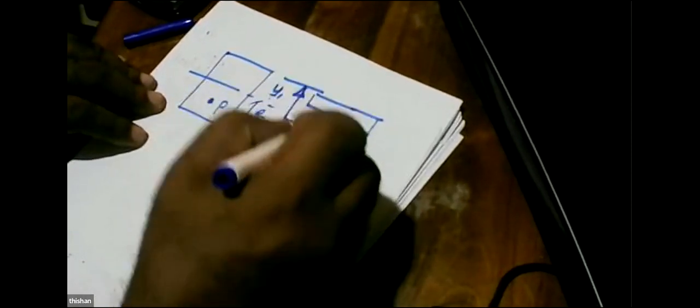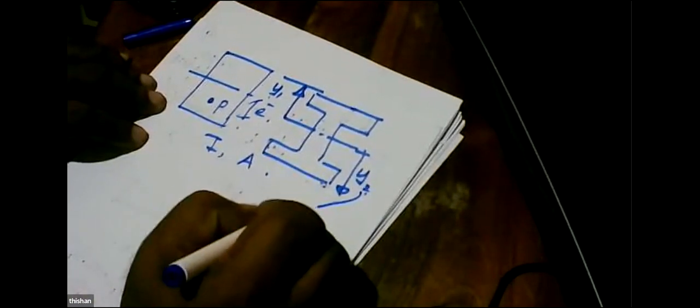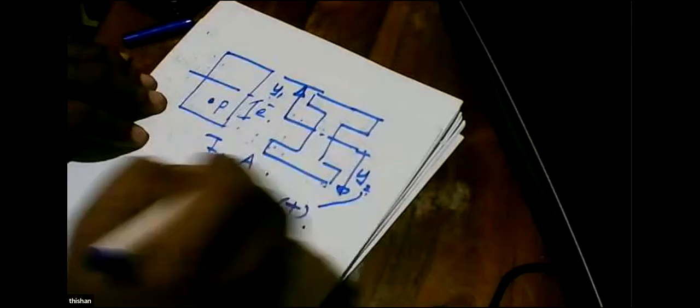So the distances measured upwards are called y1. Distances measured downwards are called y2, and y2 is positive, y1 is negative.